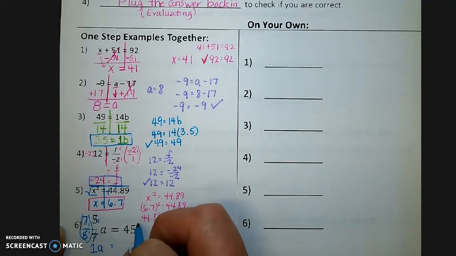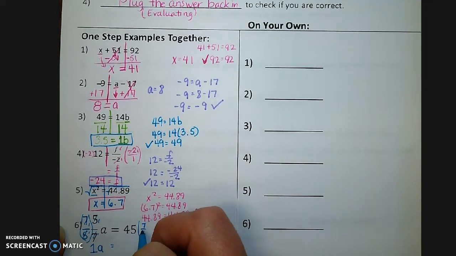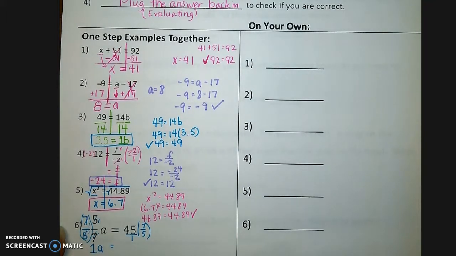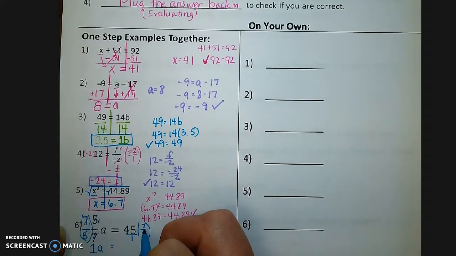Whatever I do to this side, remember I have to do to this side, so I'm also going to multiply this side by 45/5. Any number is a fraction, put a 1 under it. My class knows that to the Beyonce tune. I am going to cross reduce here. I'm going to divide this by 5 and get 1, and the cross of it is 45 divided by 5 is 9. So these are now 1s on the bottom, and on the top I get 9 times 7, which is 63. 63 divided by 1 is just 63.